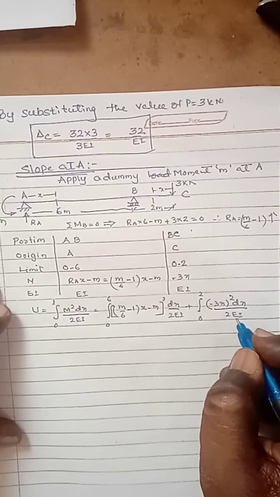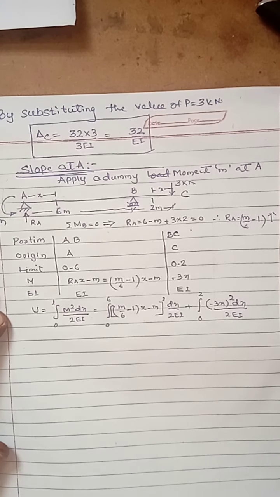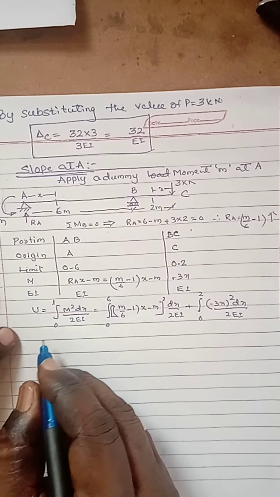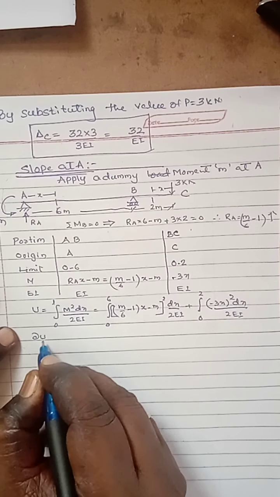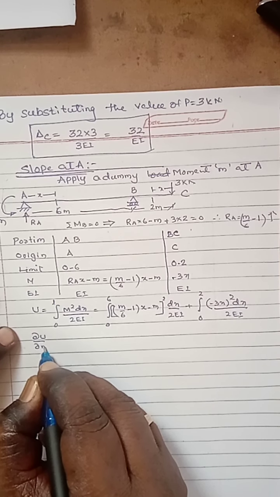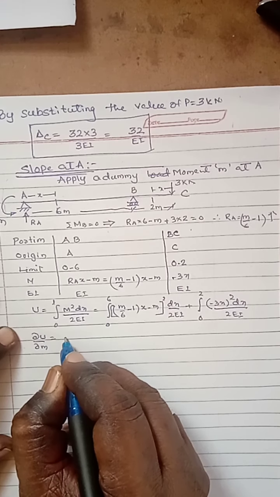Then you know by Castigliano's first theorem, if you partially differentiate this with respect to the applied force or moment, you will get the deflection or slope at that point.